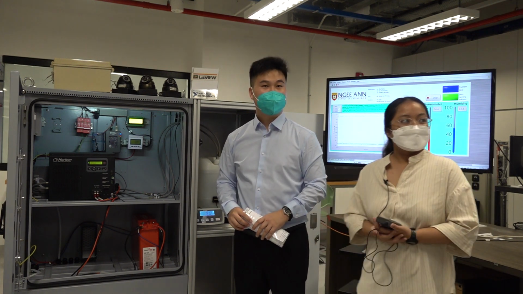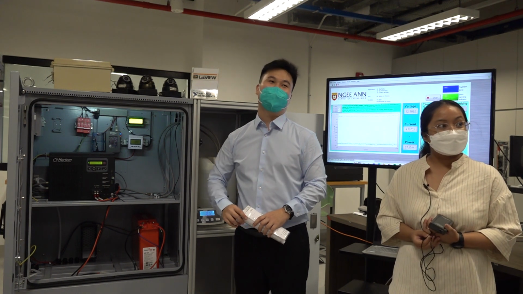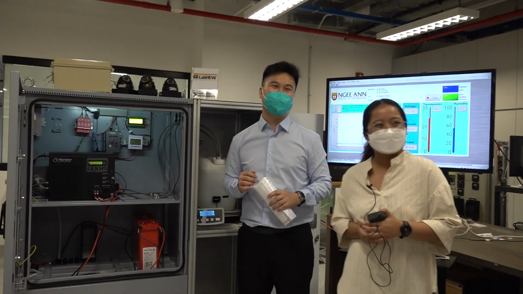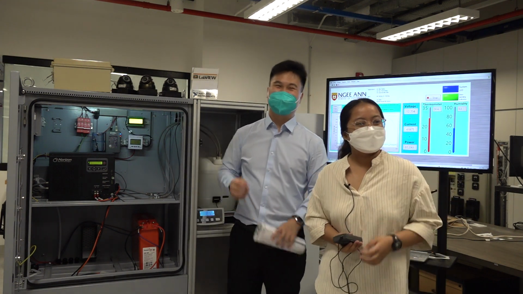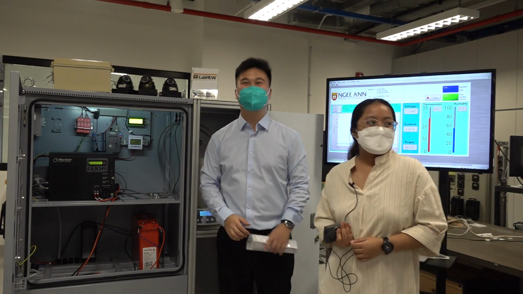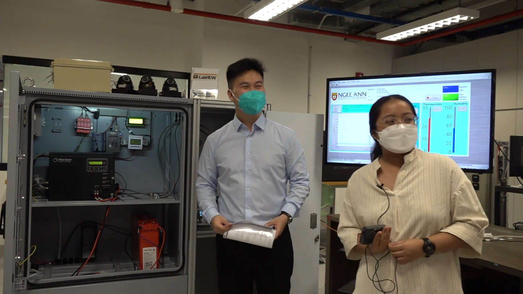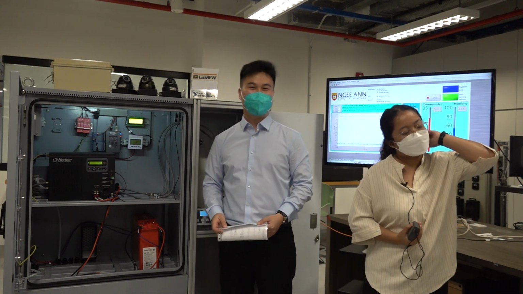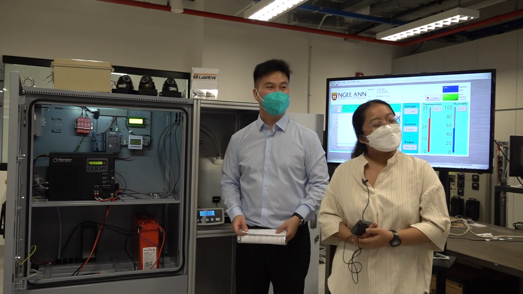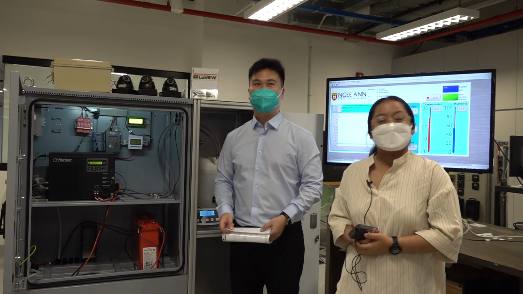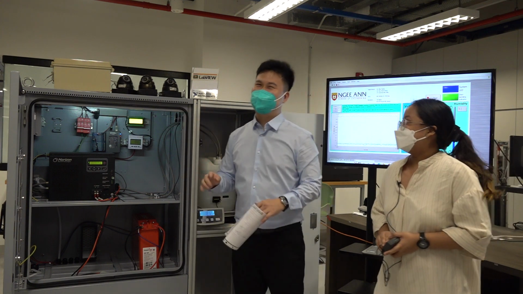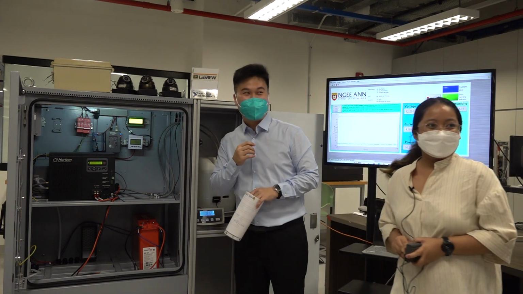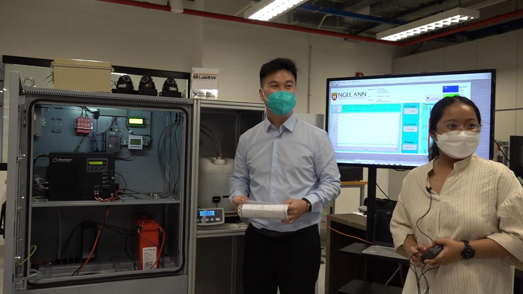What's the cost of using a fuel cell? I think it's quite expensive. It's a future option, still in development, the fuel cell. Roughly how much is it? Roughly the whole system is about 10k SGD.